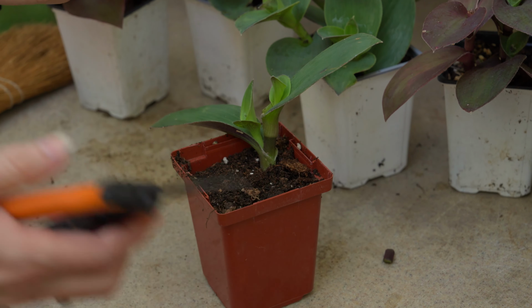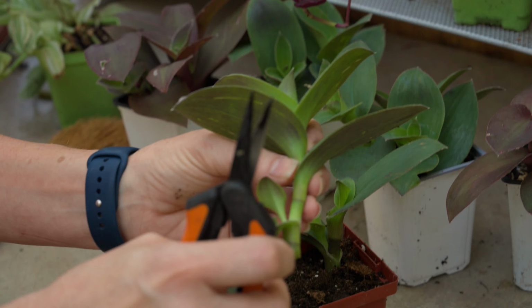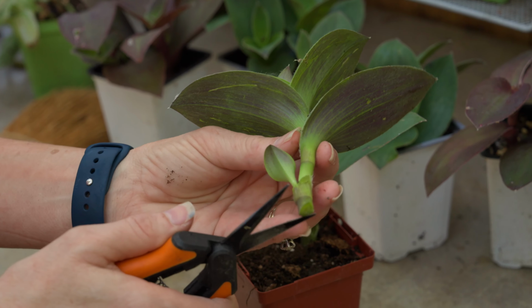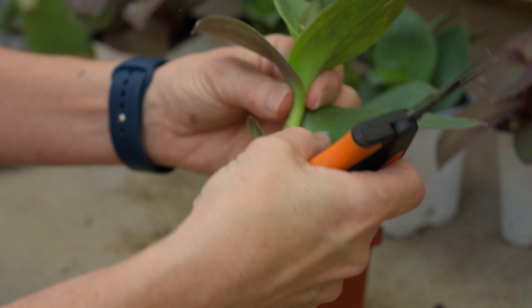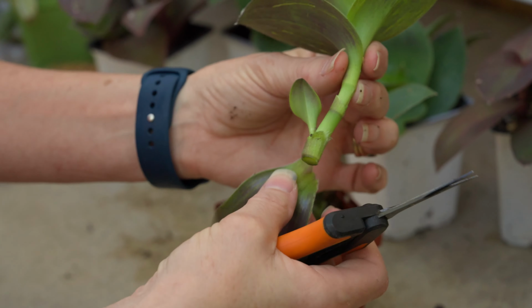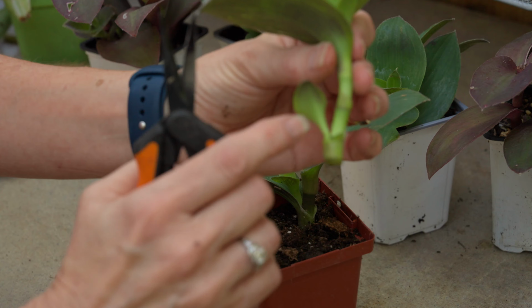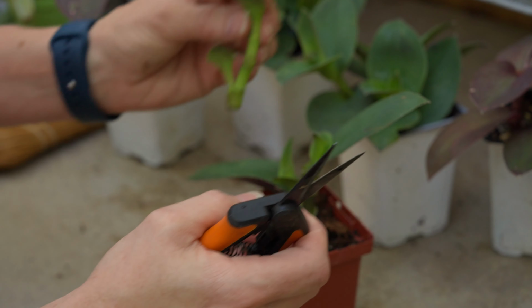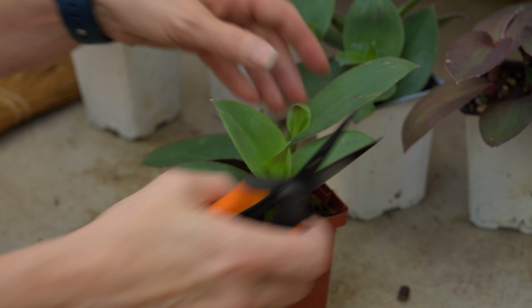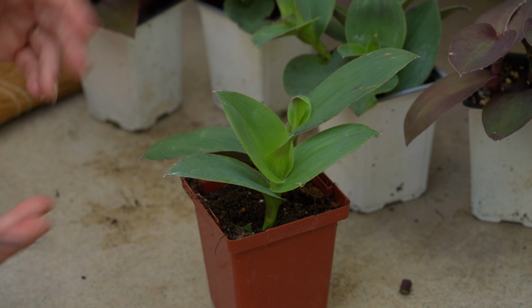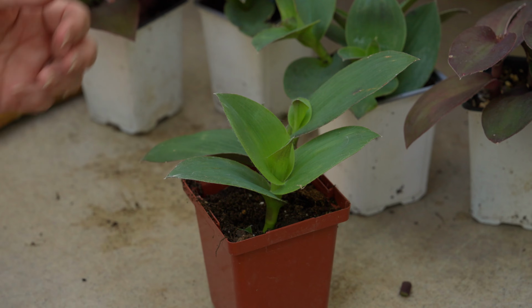And you can take the top part of that and do exactly the same thing. Cut it just below the seam. Peel off a couple of leaves. If it has a branch coming off, you can leave it. Stick it in the dirt. Keep it moist for a couple of weeks, and it will start growing roots, and you'll have a brand new plant.